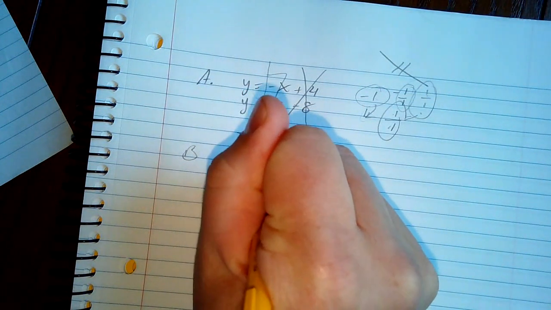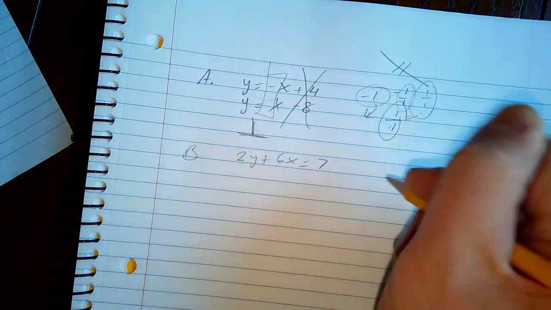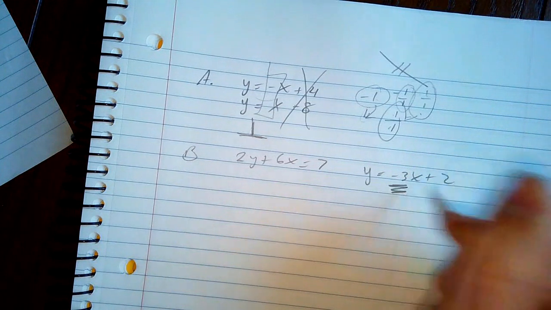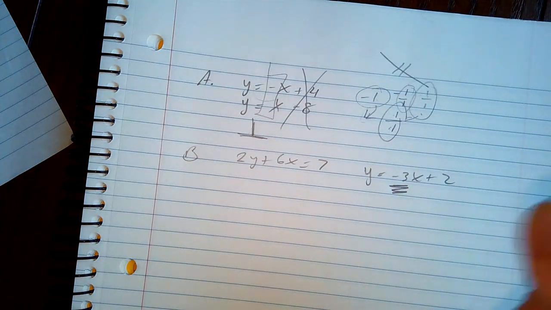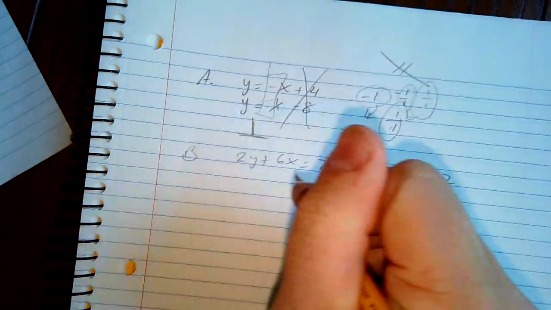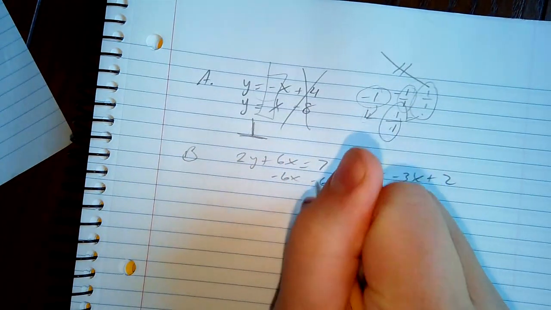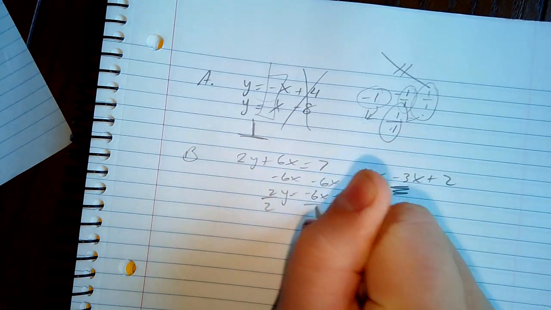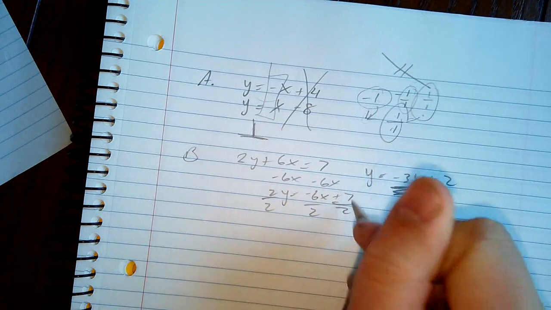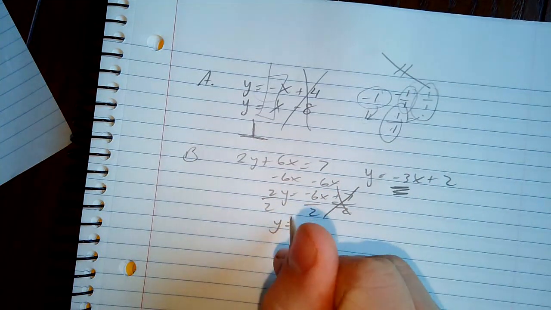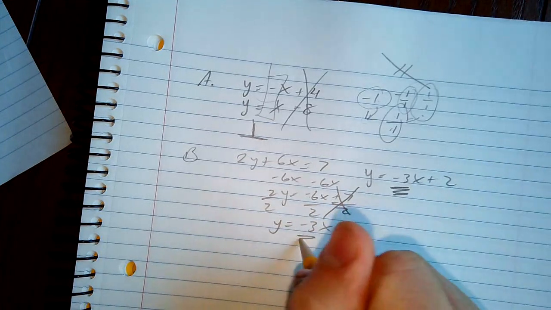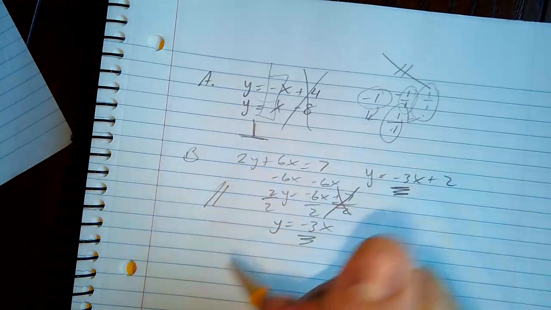B says 2y plus 6x equals 7, and y equals negative 3x plus 2. We already have negative 3 here. We need to see if it's positive 1/3 for perpendicular or negative 3 for parallel. So let's solve for y. Minus 6x. 2y is equal to negative 6x plus 7. Divide by 2. And we don't really care about that part. Y is equal to negative 6 over 2, which is negative 3x. They're the same, so they are parallel.